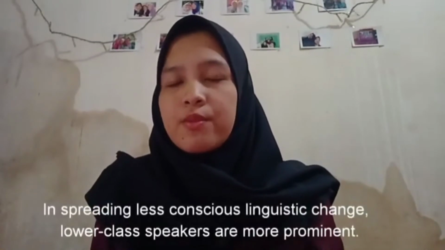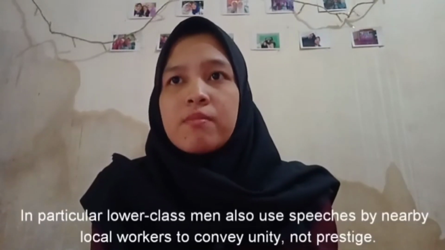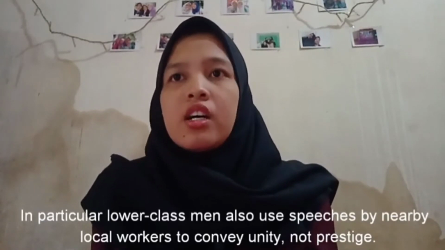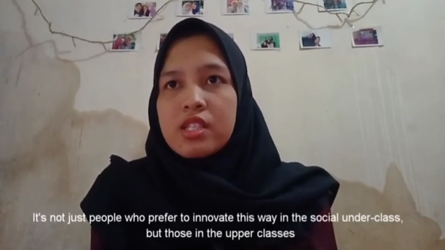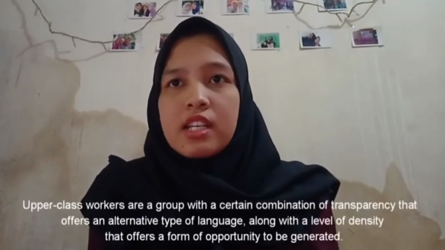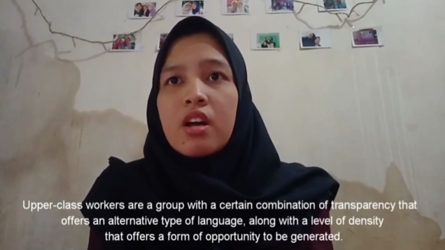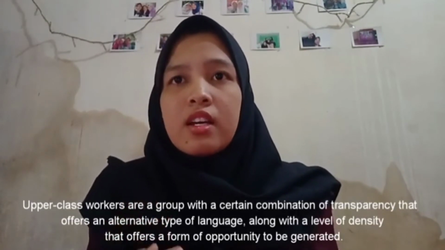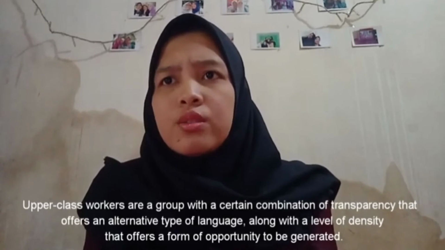In spreading less conscious linguistic change, lower-class speakers are more prominent. In particular, lower-class men also use speech by nearby local workers to convey unity, not prejudice. It's not just people who prefer to innovate this way in the social underclass, but also in the upper classes. Upper-class workers are a group with a certain combination of transparency, depth over an alternative type of language, along with a level of density that offers a form of opportunity to be general.